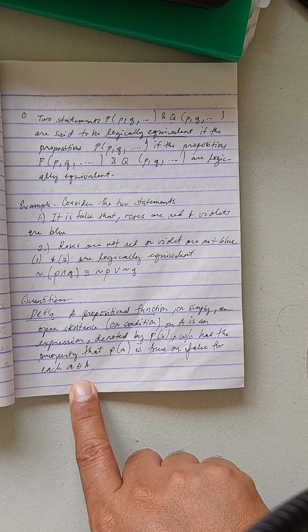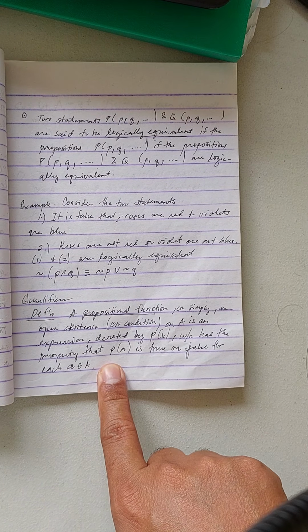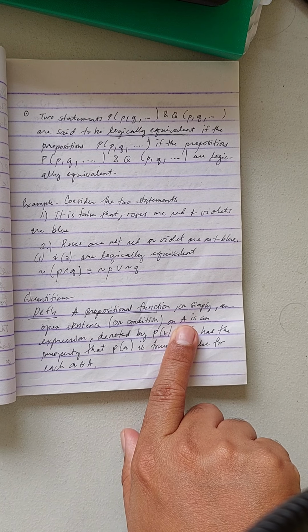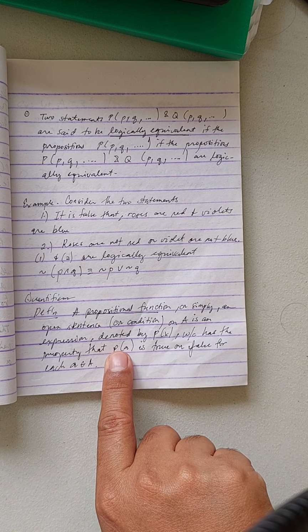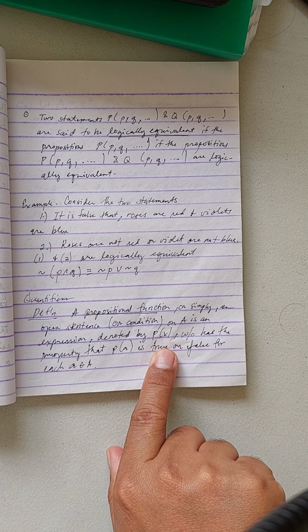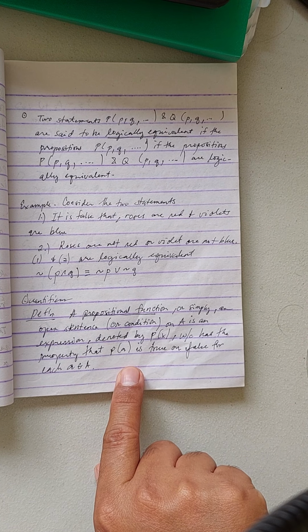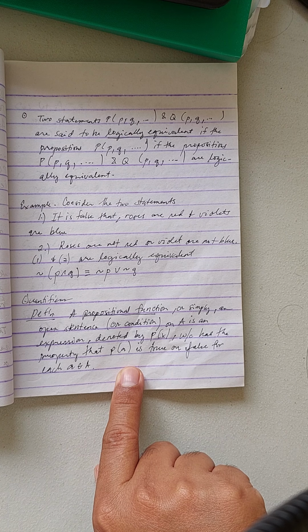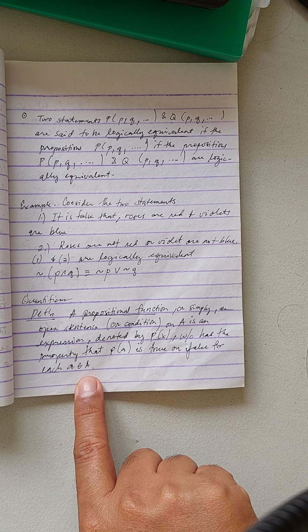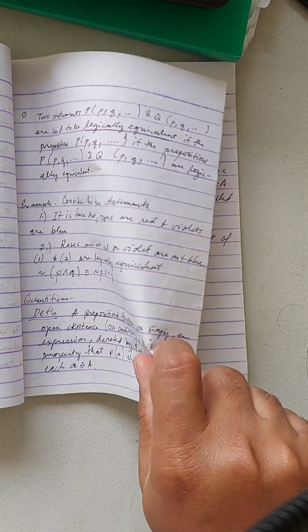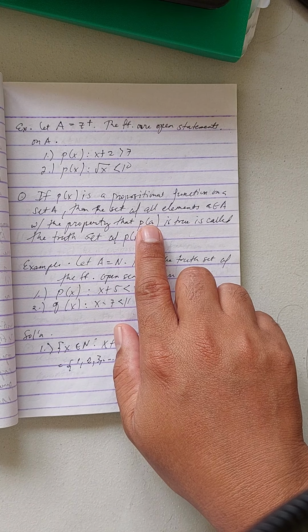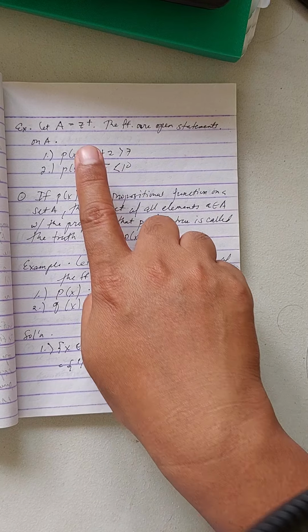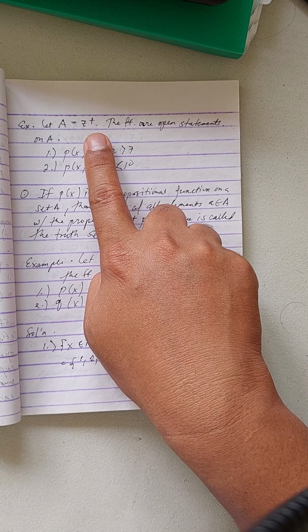For quantifiers, we have a proposition, function, or simply an open sentence or condition on A, which is an expression denoted by the proposition which has the property that the proposition is true or false for each a element of A. For example, let A be the set of all positive integers.